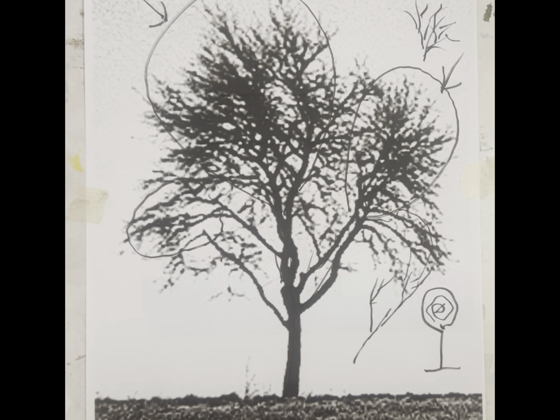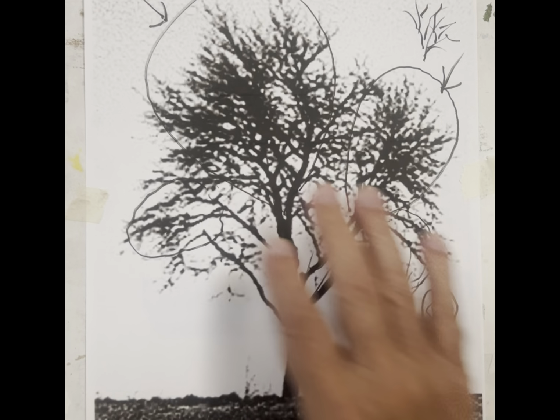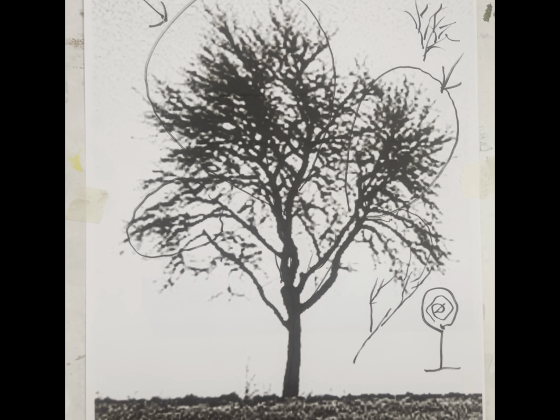So be with me tomorrow, and we will begin our next lesson series, and we will be using a nice tree like this as the subject in it.